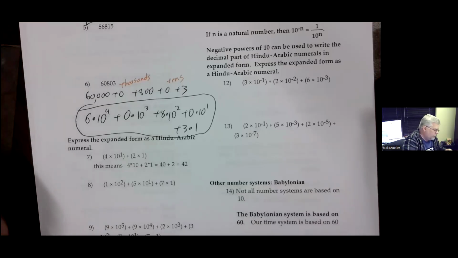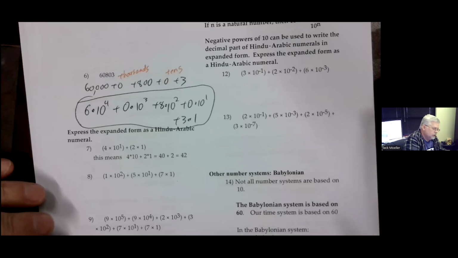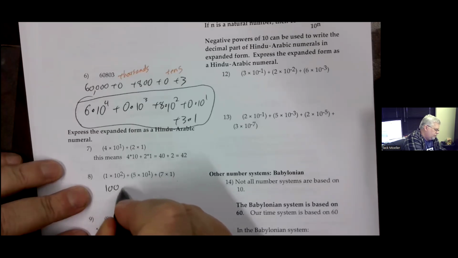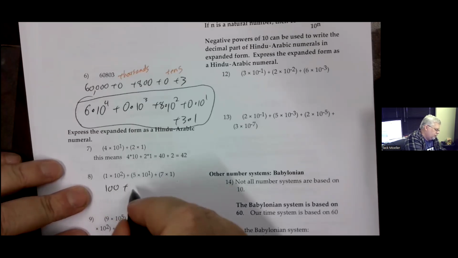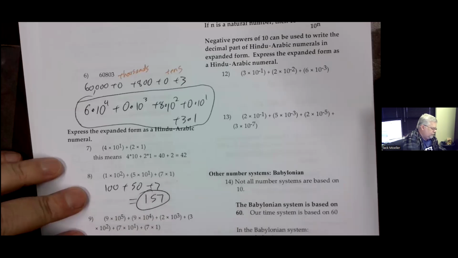So depending on how comfortable you are with it, you may be able to do this in one step. It may take two steps. It just depends on where you're at. So 1 times 10 to the second, that's 100. 5 times 10 is 50. 7 times 1 is 7. 157.